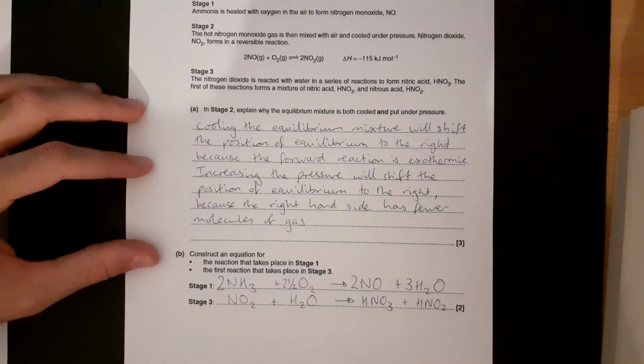Then it's a case of balancing it. I've got my 2 nitrogens here on this side, so I'm going to need 2 NO2. I've got 2 hydrogens and 2 hydrogens, and then I've got 5 oxygens, and I've got 4 and 5. Okay, so we're done.